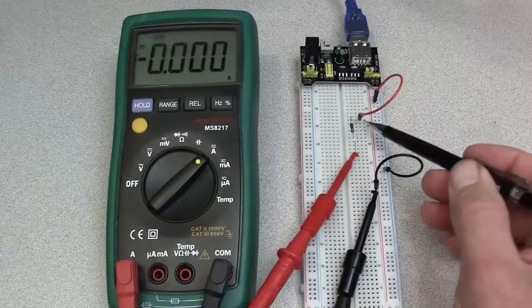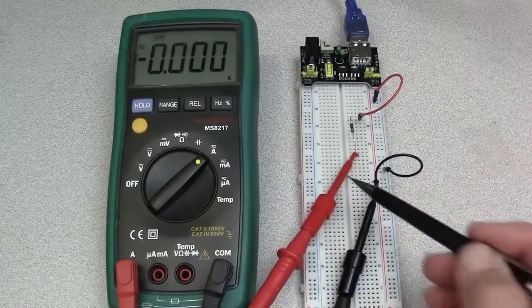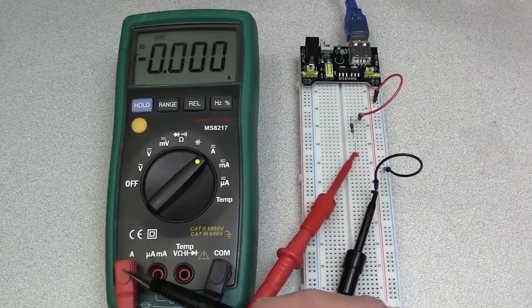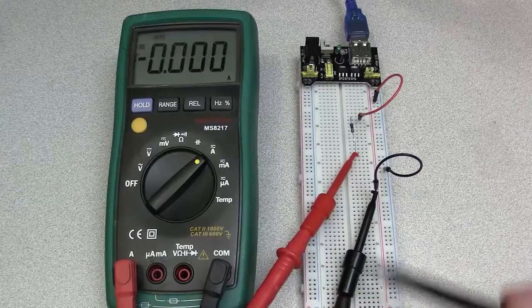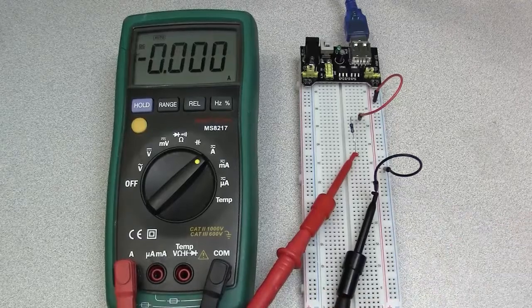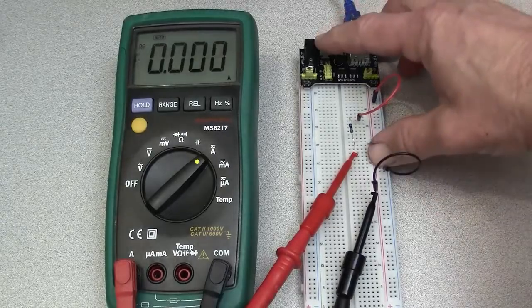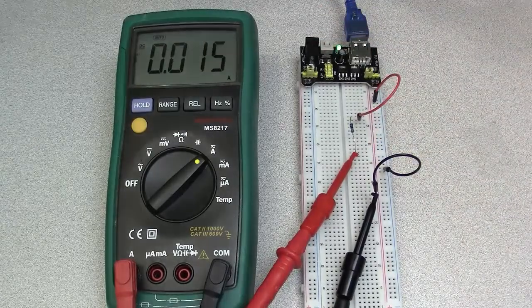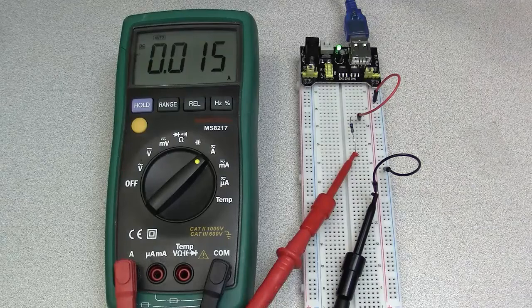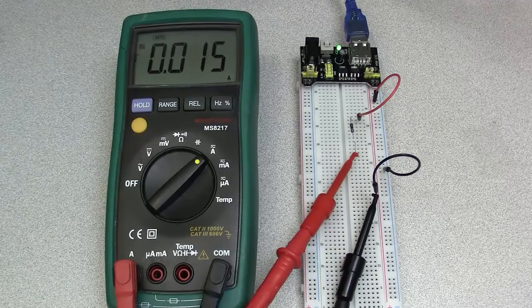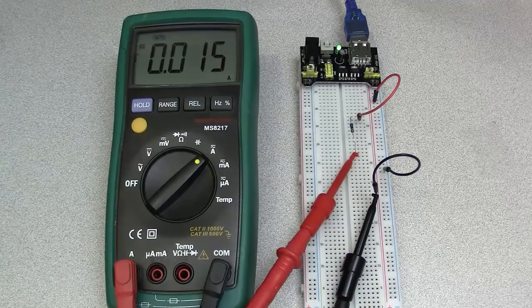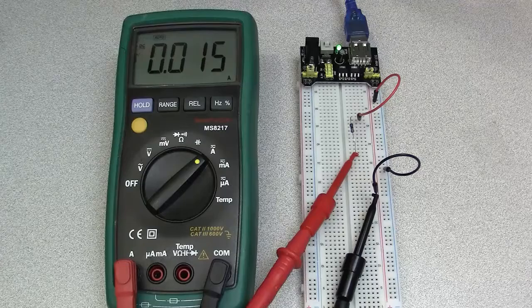Now the current will come through here, through the resistor, into the A port of the DMM, out of the COM port, and back to ground. Let's turn on power and see what we get. I get about 0.015 amps or 15 milliamps. I can now estimate the resistance of this resistor by dividing the measured voltage by this measured current.